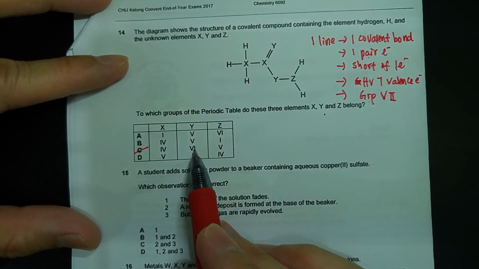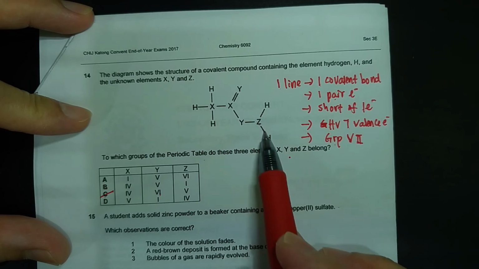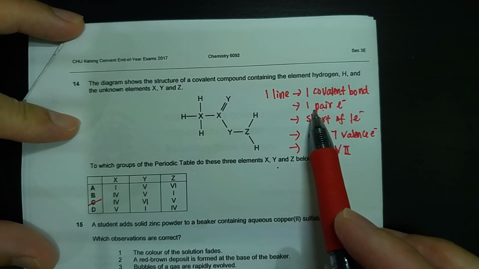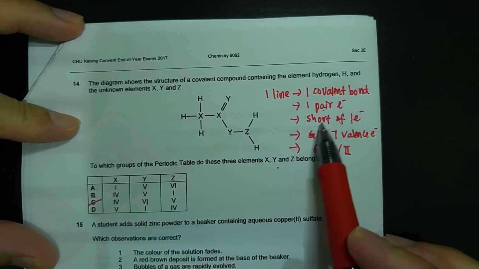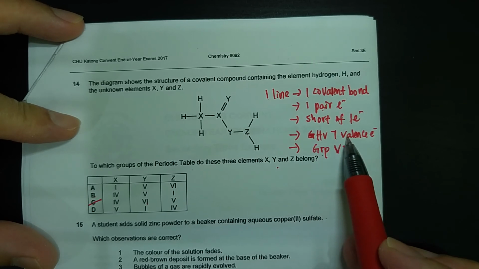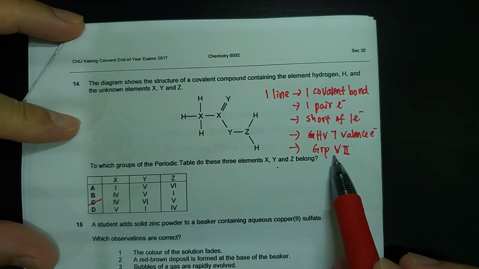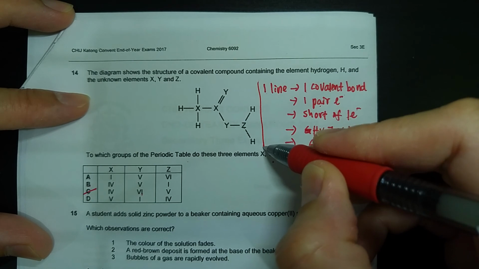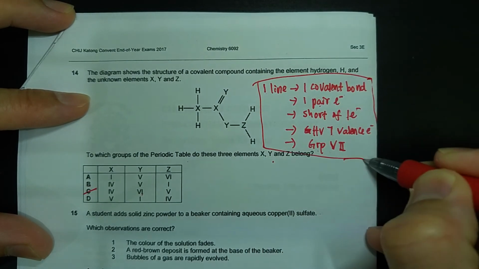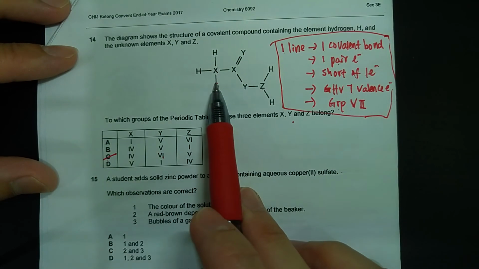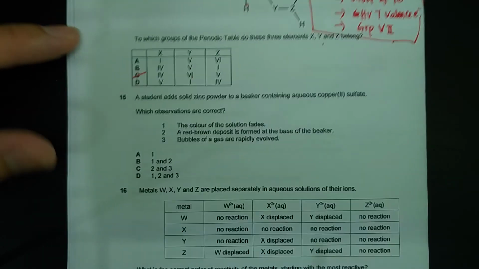VI is 6. If you look at Z, 3 lines means 3 covalent bonds, it shares 3 pairs of electrons, short of 3 electrons. So it has how many valence electrons? Short of 3 electrons, it must have 5 valence electrons. So it must be in group 5. Okay, so this part, your thought process is very important. So remember, one line means share 1 pair of electrons.